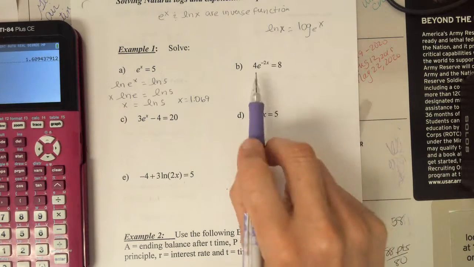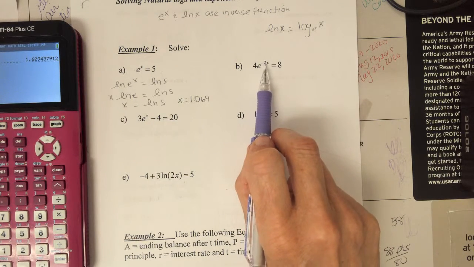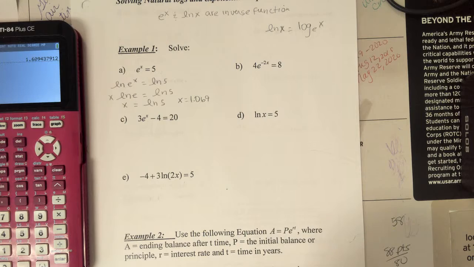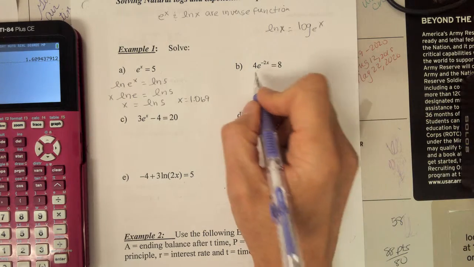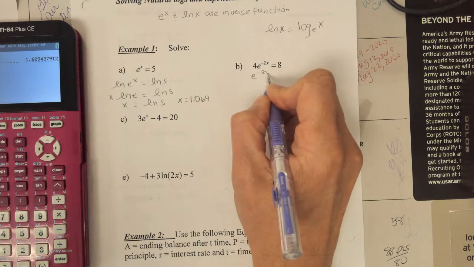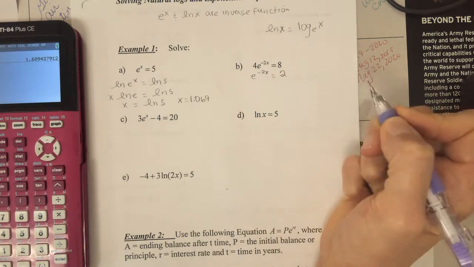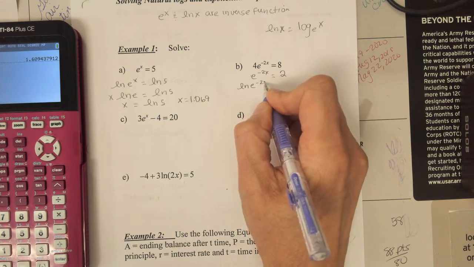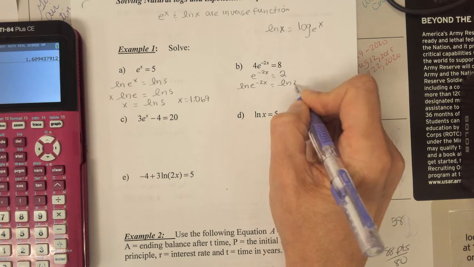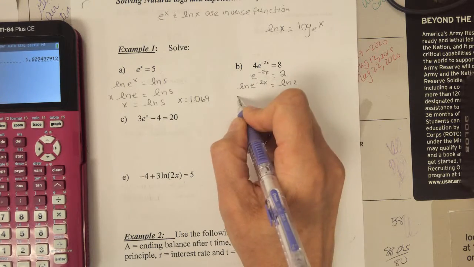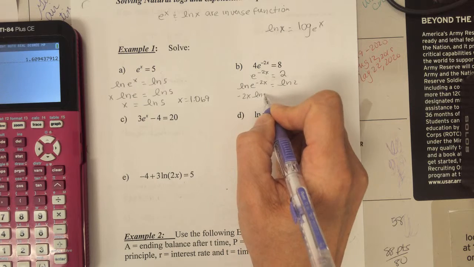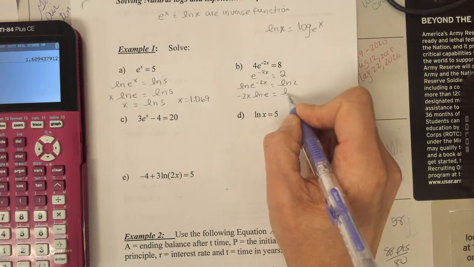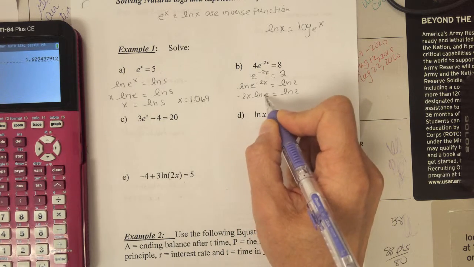This next one, I have to get my e to the negative 2x by itself, so I would divide both sides by 4. I will take the natural log of both sides. Again, the negative 2x will come in front. That will be 1.